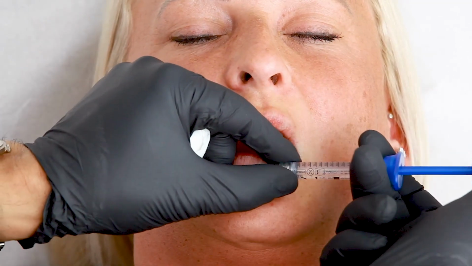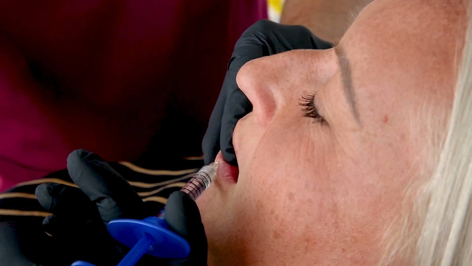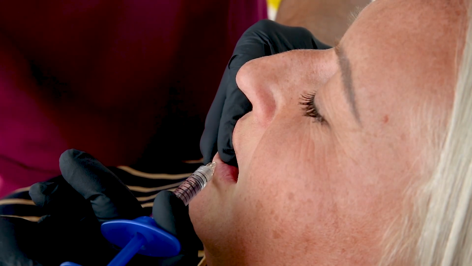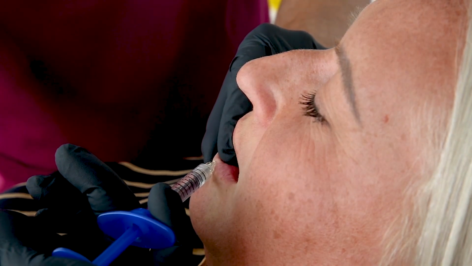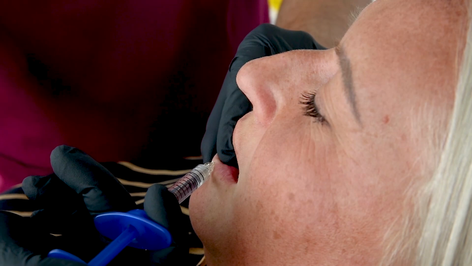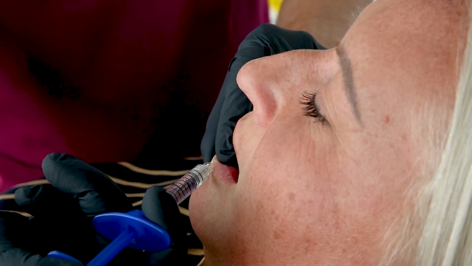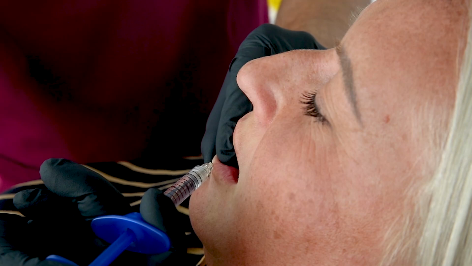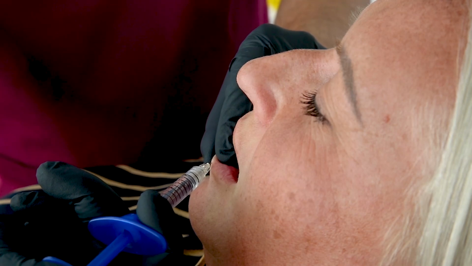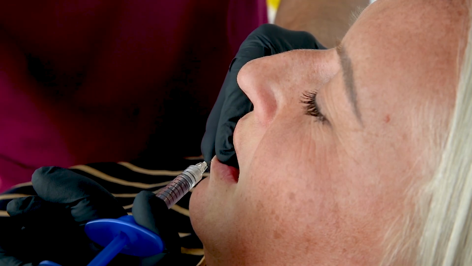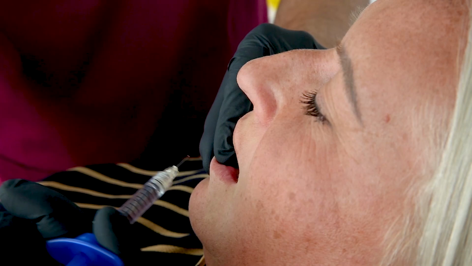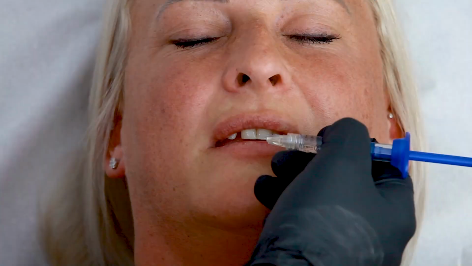Then we swap positions, and what we're going to do is squeeze that lower Vermilion Border, because you want to create a tunnel effect to make sure the filler stays where it's supposed to stay. Because you've created a tunnel effect, you'll feel the filler in between your finger and thumb. As soon as you start feeling it, start retracting slowly, but keep on pushing on the plunger. And then stop just before it comes out. So we've done this lower center Vermilion Border.